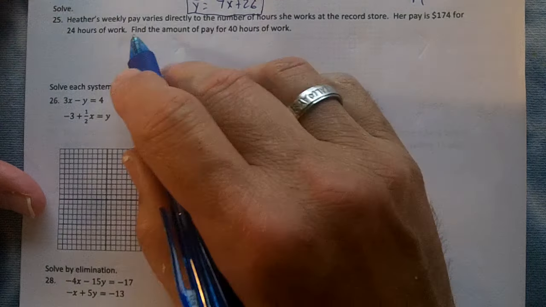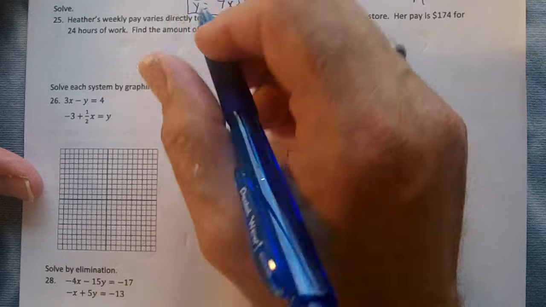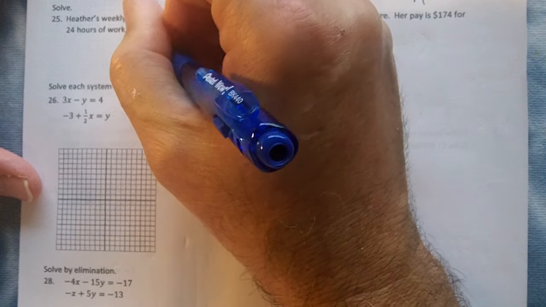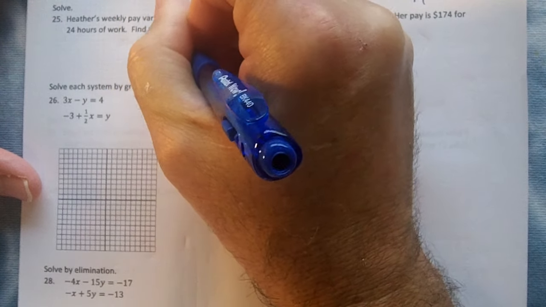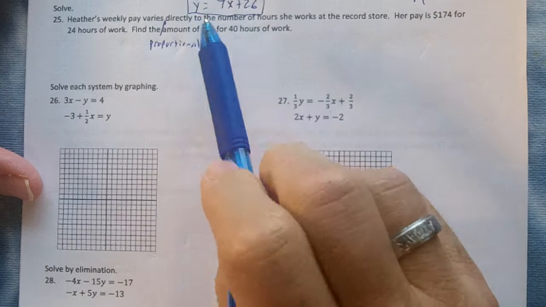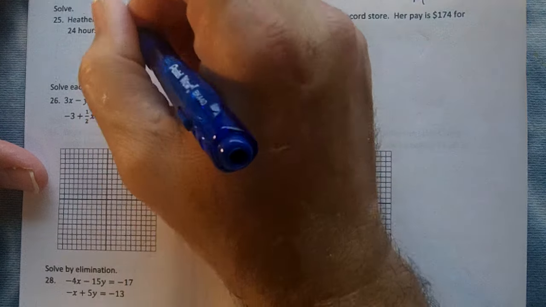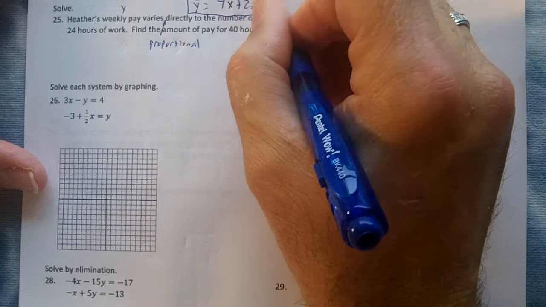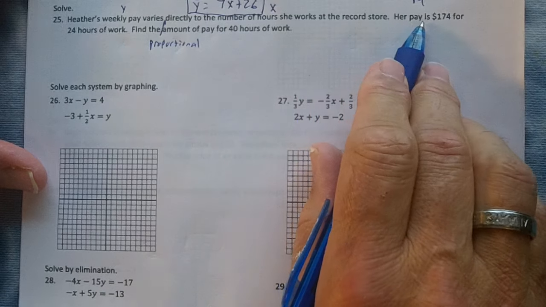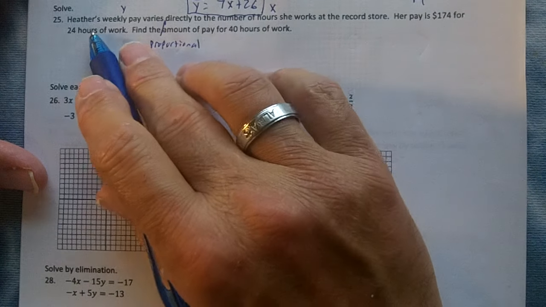Number 25, Heather's weekly pay varies directly. That means proportional. And it's going to have a constant variation to the number of hours she worked. So her weekly pay is Y, and the number of hours she worked is X. Her pay is $174 for 24 hours.